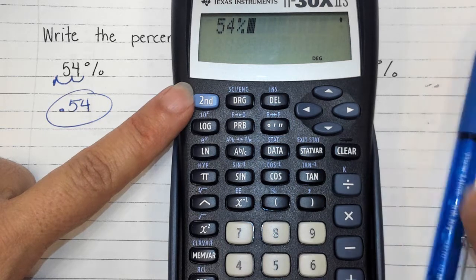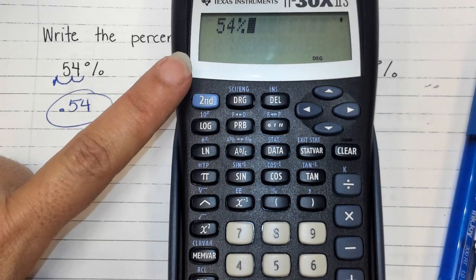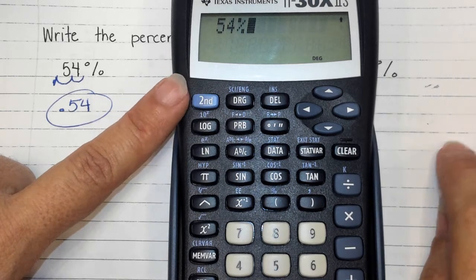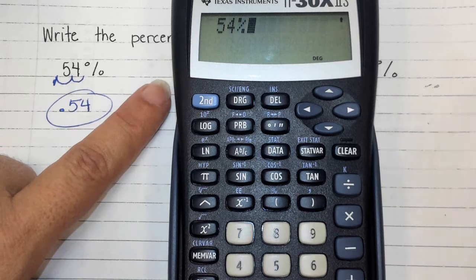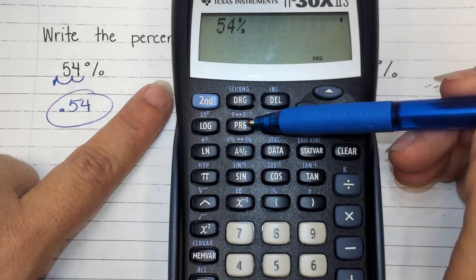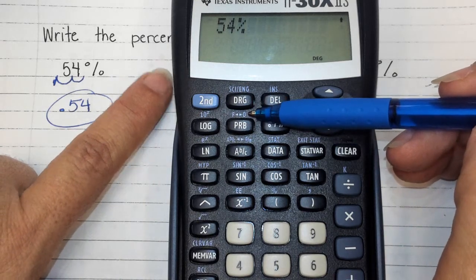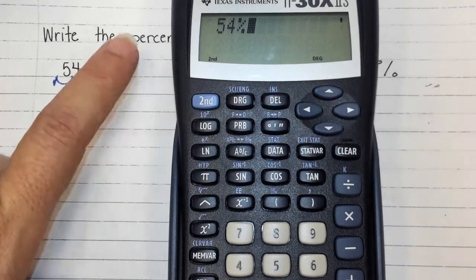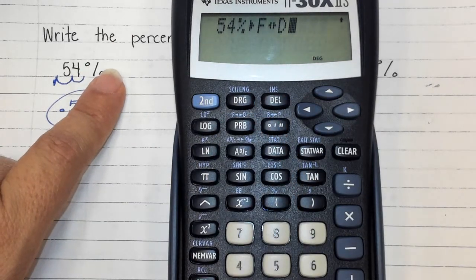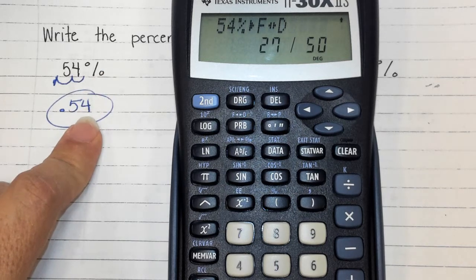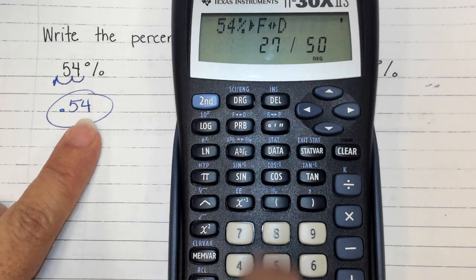Okay. Now, then we want to change it to a fraction or a decimal. Please watch. Here is the F to D button, right here above it in blue. So if I hit second and I hit F to D, it's going to change it to fractions and decimals. Look what I get. 27/50ths is the fraction.